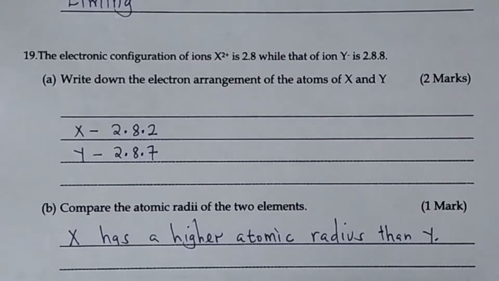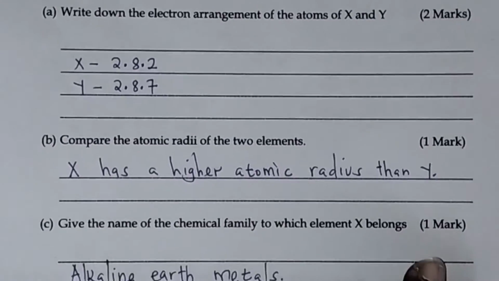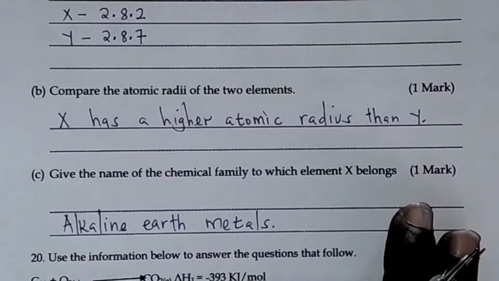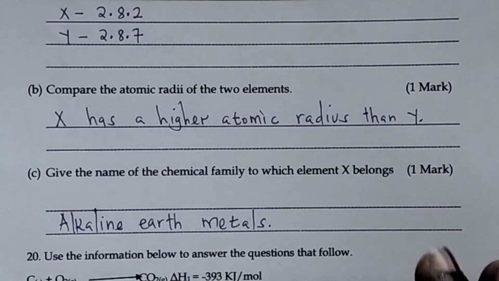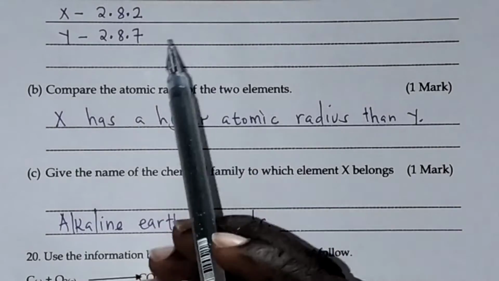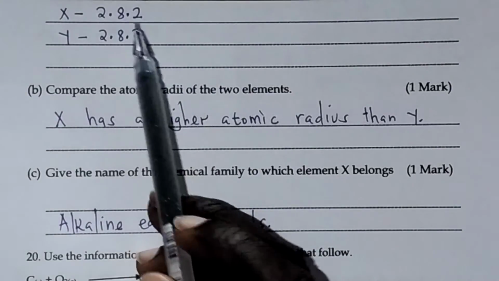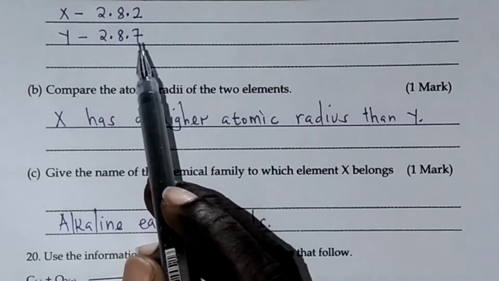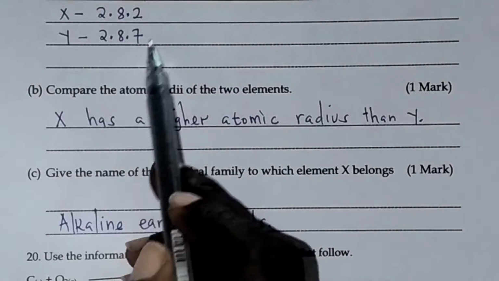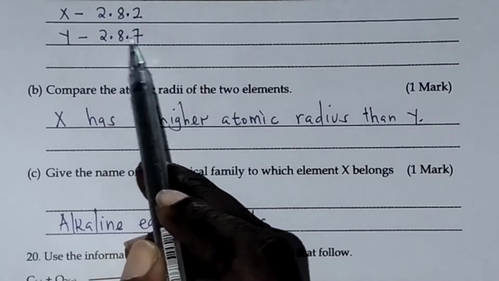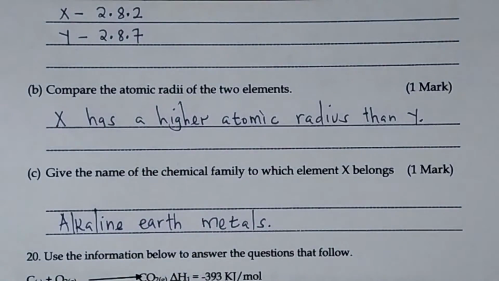Then we go to part C. In part C, we are told to give the name of the chemical family to which element X belongs. So if you check element X, we are having 2 electrons in the outer shell. That's an alkaline earth metal, group 2 elements. So we're going to say alkaline earth metal. If they had asked us that of Y, we could have said halogens.